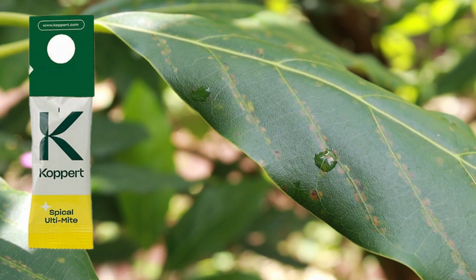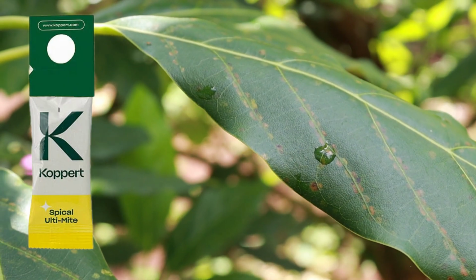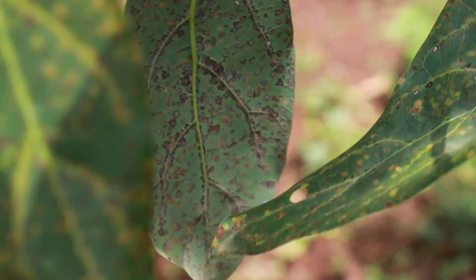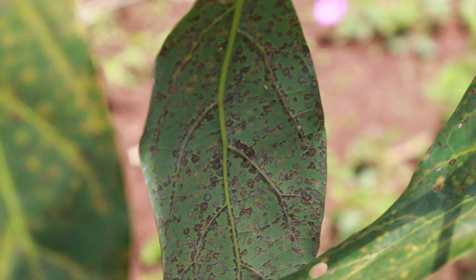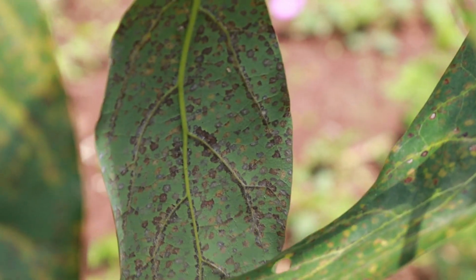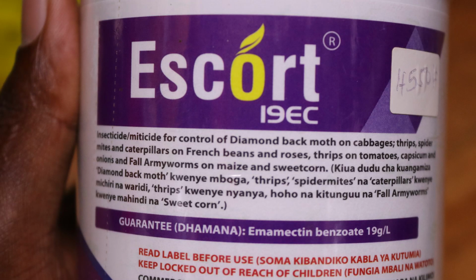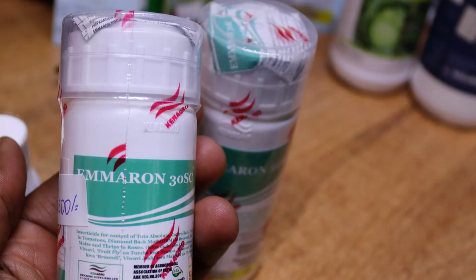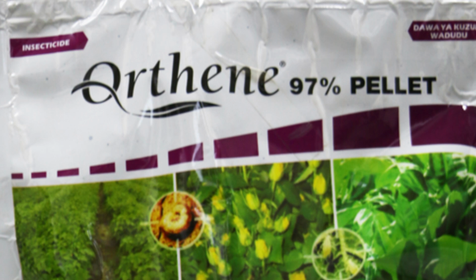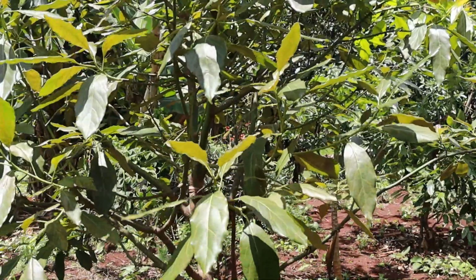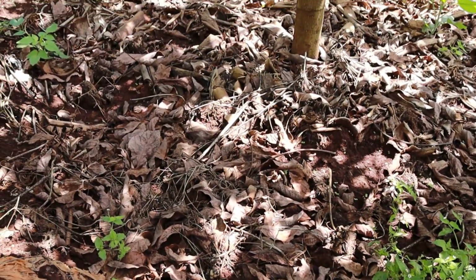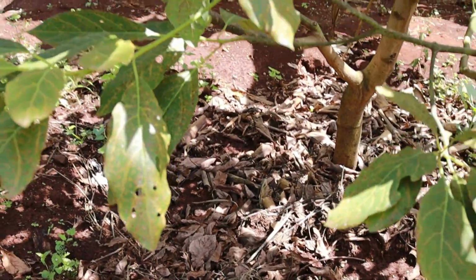Though there is yet no specific chemical approved so far for total eradication of pashamites in Kenya, use of normal miticides can help in the control and prevention. Farmers have reported that application of escort, emamectin benzoate, or emalon, lufenuron plus emamectin benzoate, or orthene acephate, or diazinon is effective in total eradication of pashamites. However, affected leaves still defoliate in instances of heavy infestation.